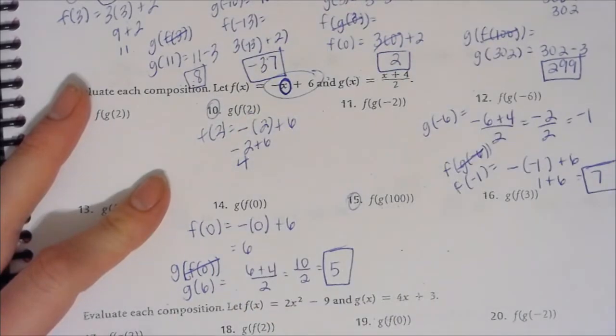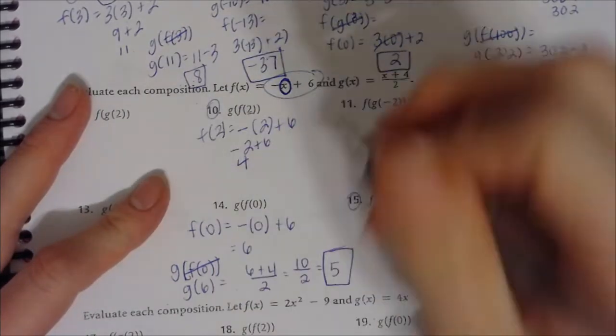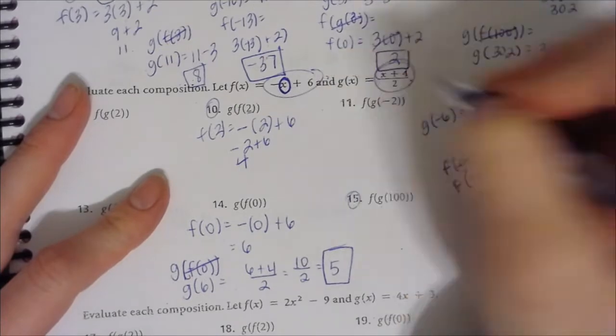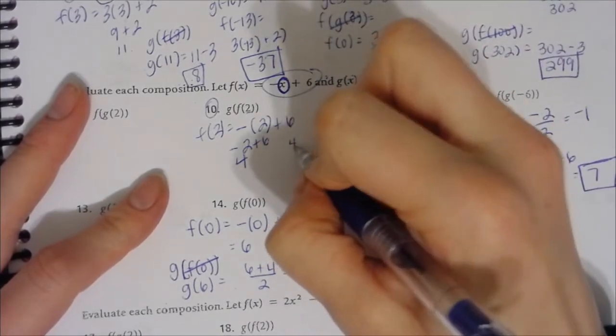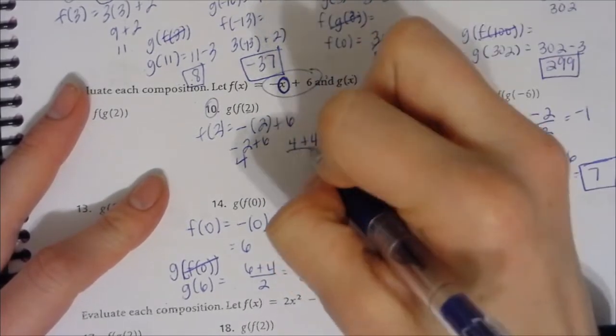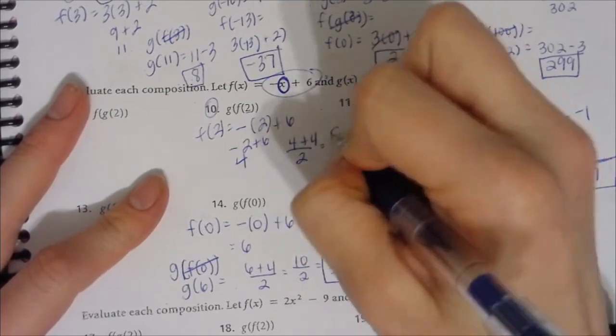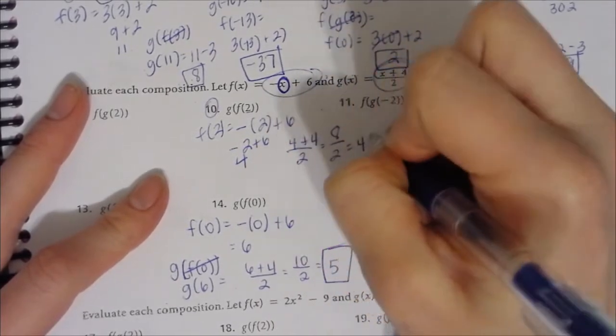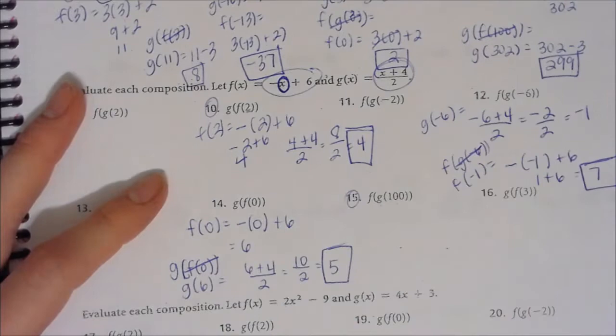Okay, so that was the inside, so now I need to do the outside. So I'm going to replace it into my g. So we have 4 plus 4 divided by 2. Well, 4 plus 4 is 8, divided by 2 is 4. So my answer on number 10 is 4.